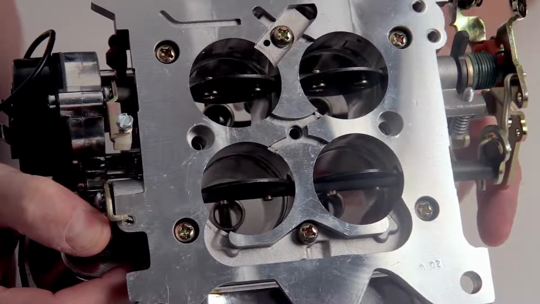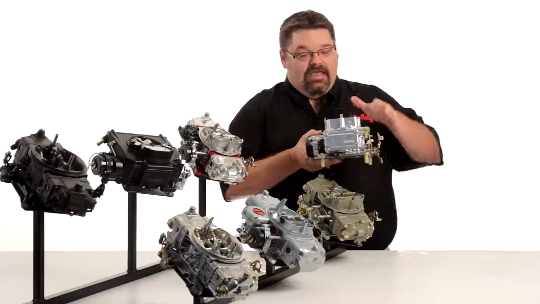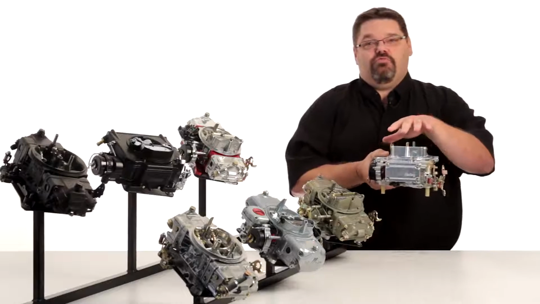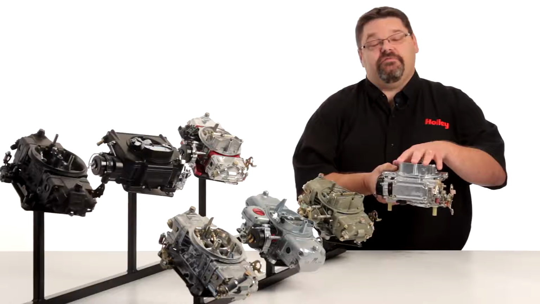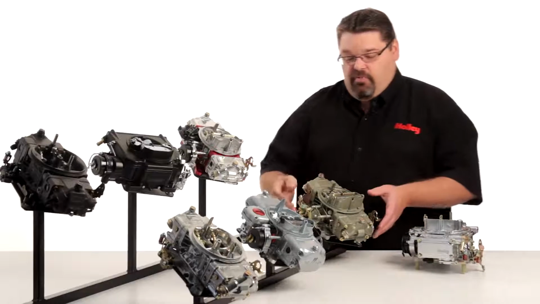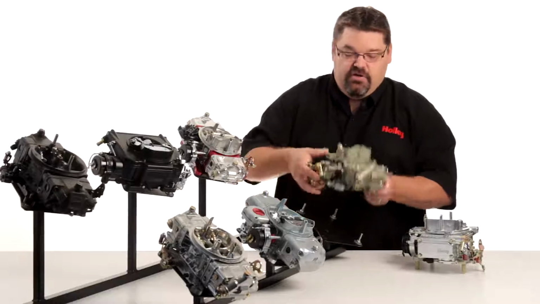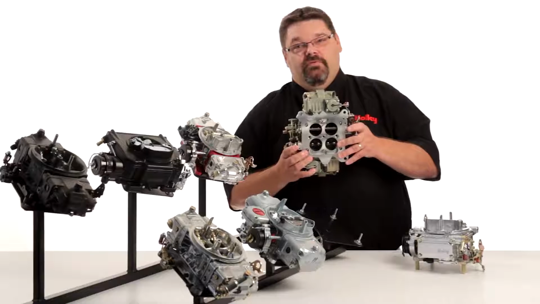Where this is really key is if you do select a carburetor that's a little bit oversized for your application, it will do everything within its power to regulate and reduce that overall amount of airflow to maintain optimum air velocity and efficiency through the carburetor. And when you get into a double pumper carburetor, what you will find is when you go to wide open throttle, the primary and secondaries automatically open.